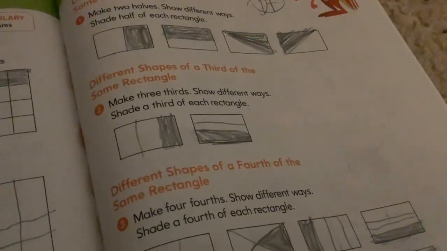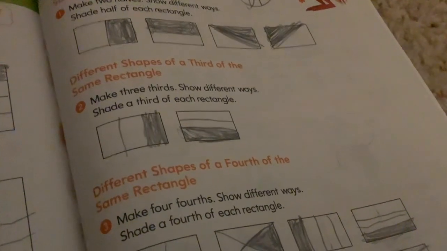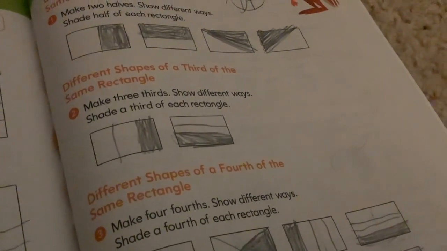Different shapes of a third of the same rectangle. Make 3 thirds, show different ways, shade a third of each rectangle. Thank you, my turn. 3/3. 3/3 are 1. Show different ways. What's another way besides this? Vertical. There's vertical. Then horizontal form. Right, that's a different way.